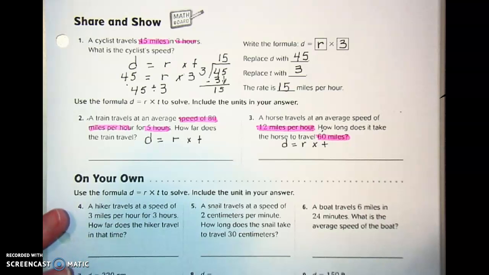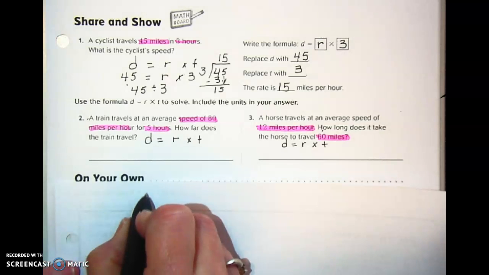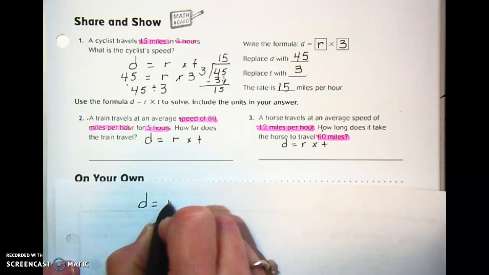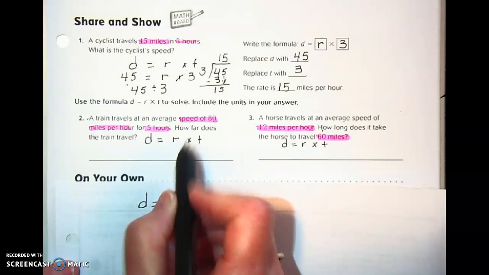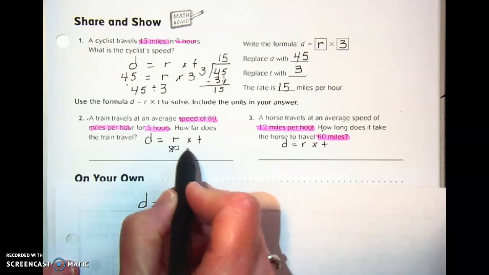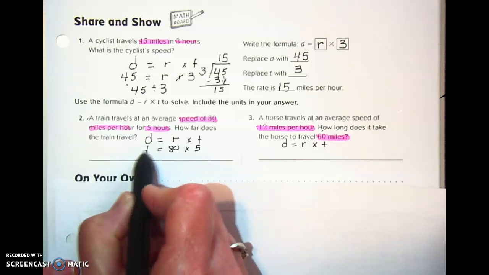Okay, since you started your recording, I am assuming that you worked the problem. So I'm going to get my scratch paper here. And I'm going to put my formula down. Distance equals rate times time. And it says he traveled a speed of 80 miles per hour. And it took him 5 hours. So this one we don't know the distance.